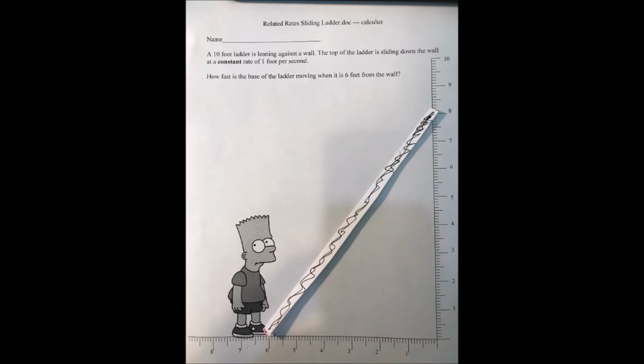So it's all about sliding that top of the ladder down a foot at a time, seeing how fast the bottom moves, and finally when it hits Bart, see if you can figure out how fast it was moving at that moment in time. Again, this is just going to be an estimate, and we're going to do it the calculus-y way in just a moment. But make sure you write down something. It's much more fun that way.